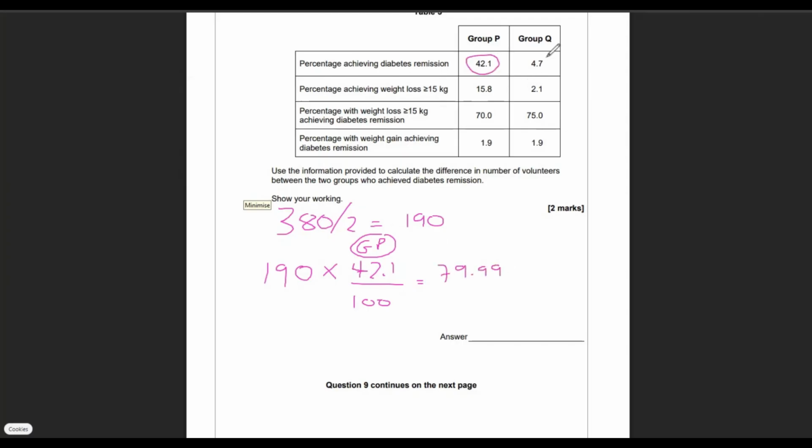You're going to get 79.99. This is actual people, so you could round that to 80 if you want. Lovely jubbly. Now we're going to look at Q. These are the people who weren't on a weight loss program, just the general population that you're studying over that 2-year period.